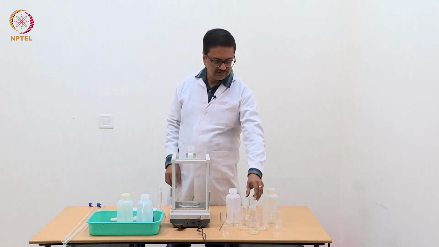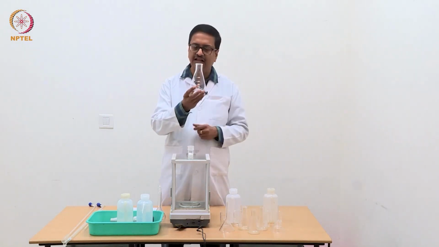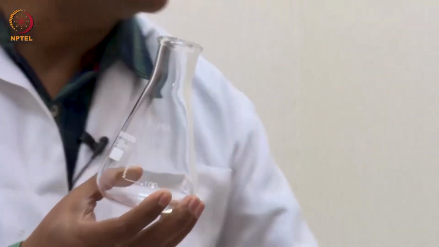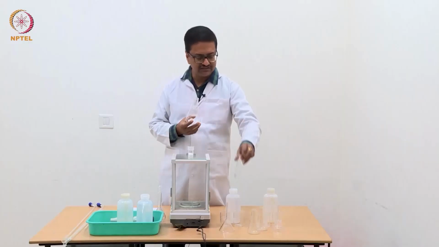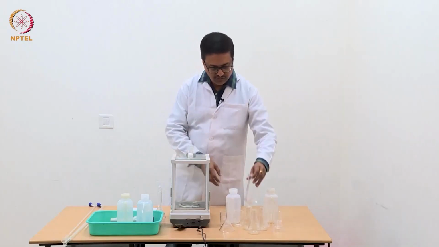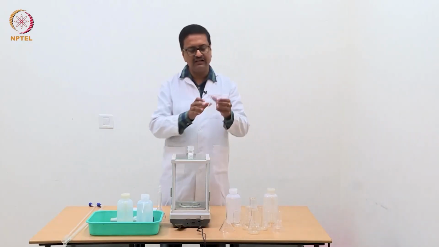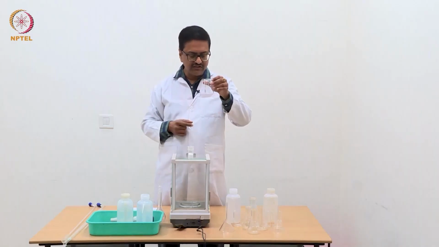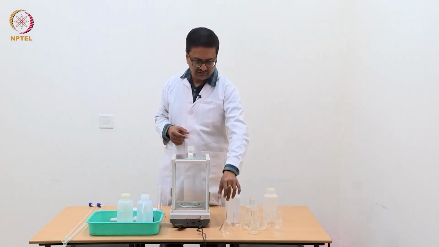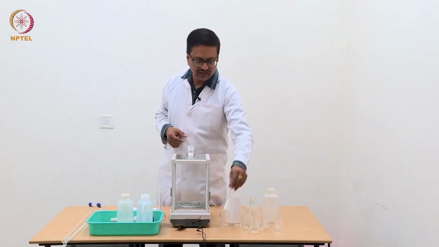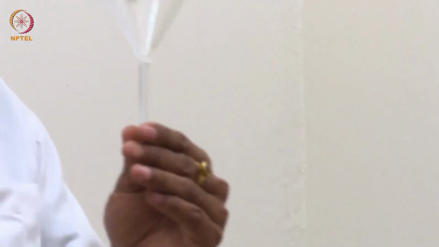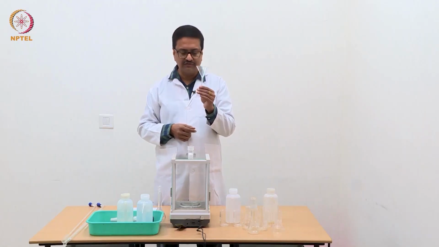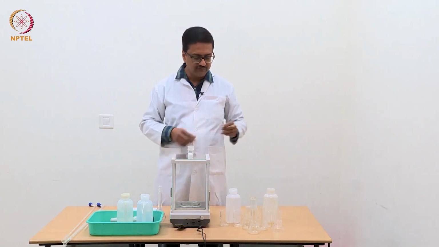In addition to that, we will need some conical flasks like this, 250 ml conical flasks or 100 ml conical flasks for titration. We will need 100 ml beakers for titration of the solutions using a potentiometer or a conductivity meter, and then we will require a glass funnel to prepare the primary standard solution and while transferring liquid from one container to another.